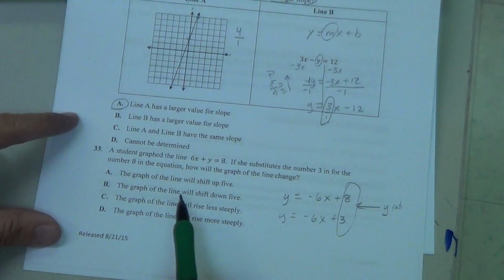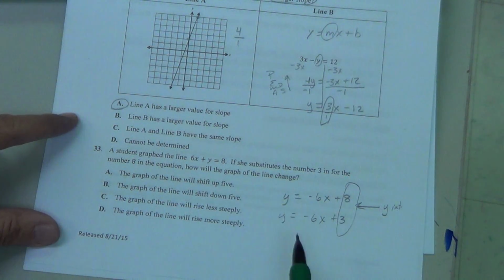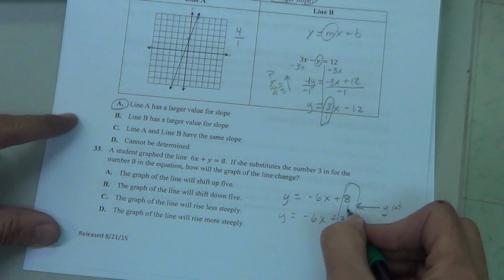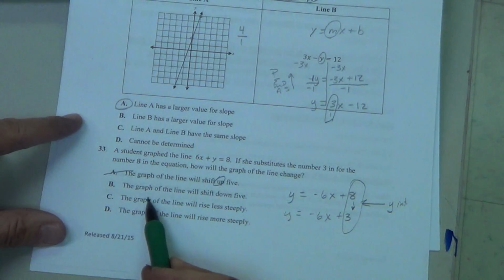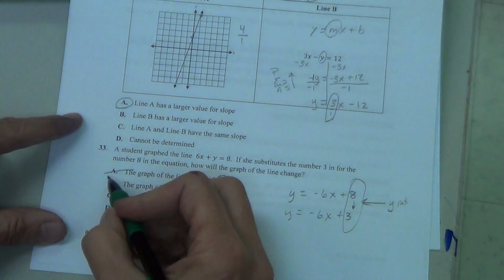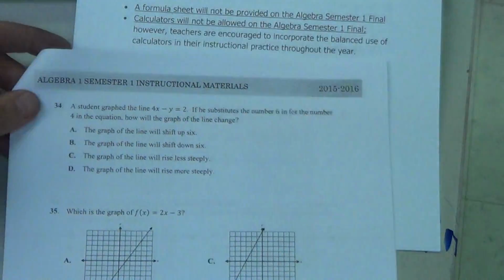So the line will shift up 5. Well, we've moved from 8 to 3, so it's definitely not going up 5. The graph of the line will shift down 5. That's the one that we want. Okay? Next problem.